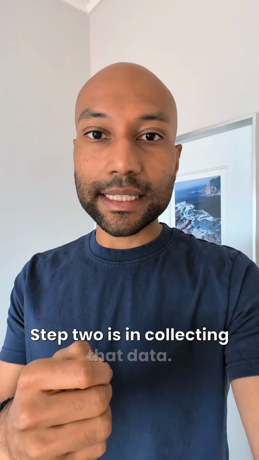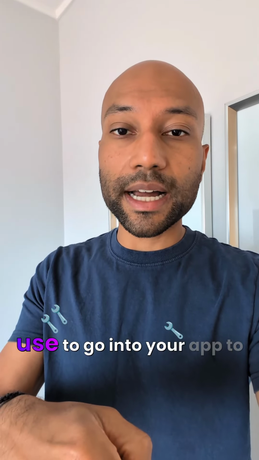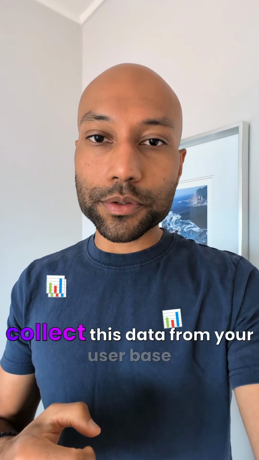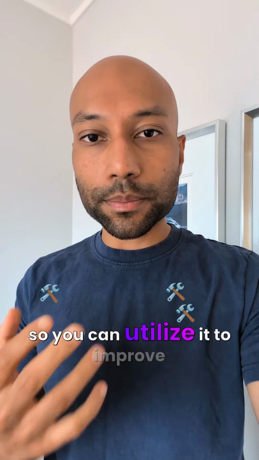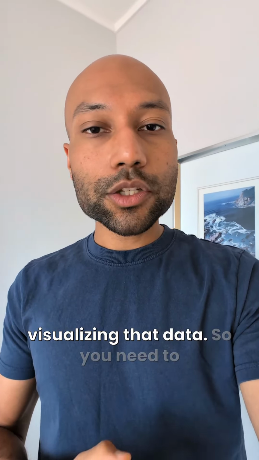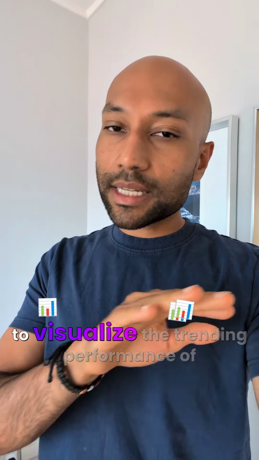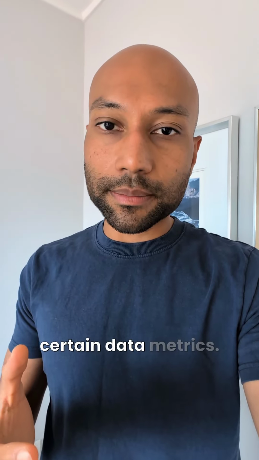Step two is in collecting that data. Knowing what tools and technologies to use to go into your app to collect this data from your user base so you can utilize it to improve your product. Step three is then visualizing that data. So you need to use tools like Mixpanel to create charts to visualize the trending performance of certain data metrics.